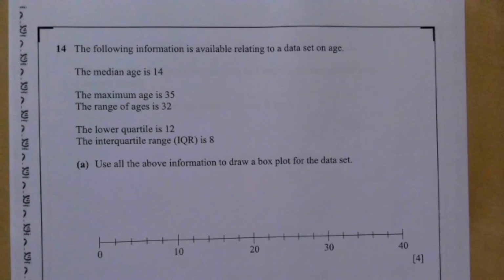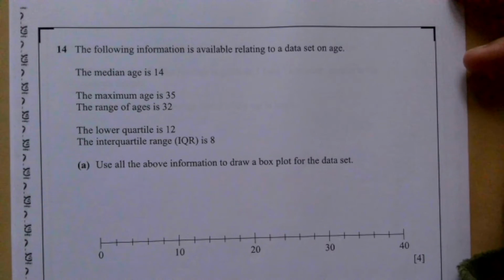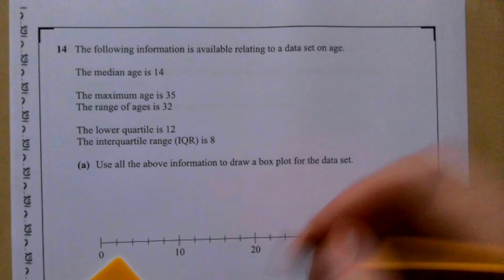Question 14. The following information is available relating to a data set on age. The median age is 14, maximum age is 35, the range of ages is 32. Lower quartile is 12, interquartile range is 8. Use all the above information to draw a box plot for the data set. Not quite sure how they want us to draw it here. I'm just going to draw it right over the top.